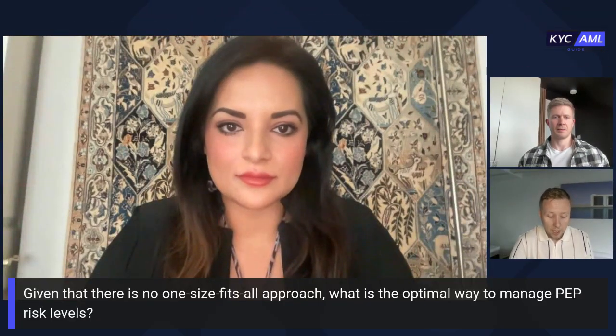The first questions are related to data quality and false positives and negatives. The first question is for Alia. Providing high quality, detailed, and up-to-date data is essential to minimize false positives and false negatives. How does Comply Advantage navigate the challenge of mining diverse, unstructured data and converting it to a structured form? And additionally, how can the quality of this data be improved?